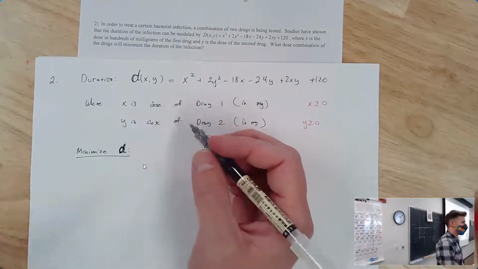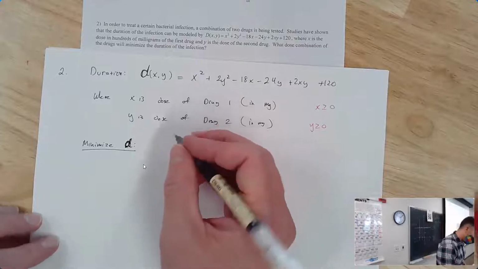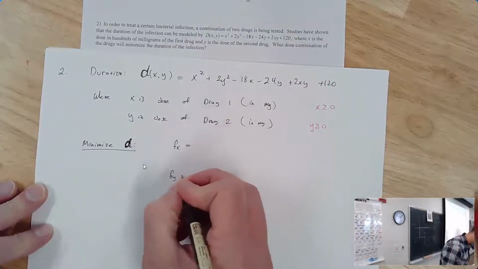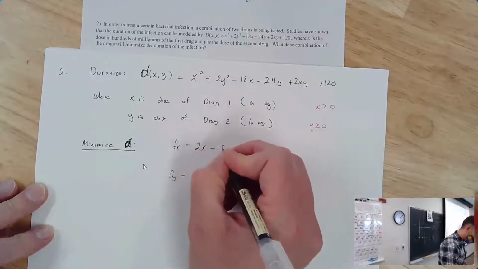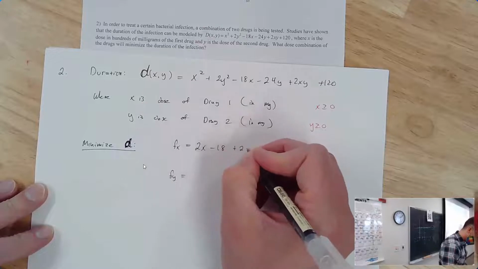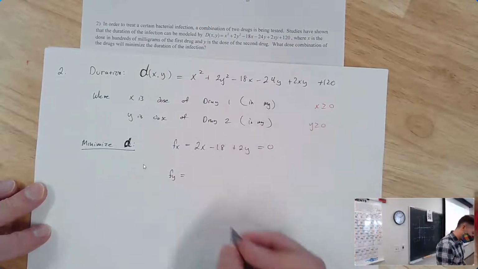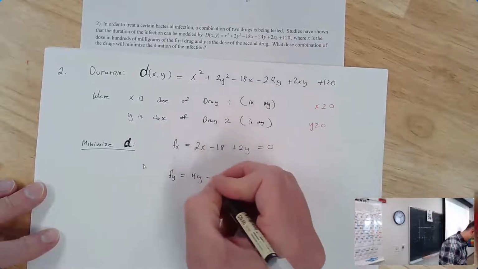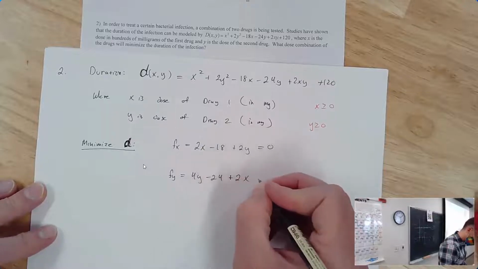Now, really, I never write it as the gradient, even though that's what we're totally doing. I'm just going to write it as setting fx and fy equal to 0. So fx is going to be 2x minus 18 plus 2y. And fy is going to be 4y minus 24 plus 2x.